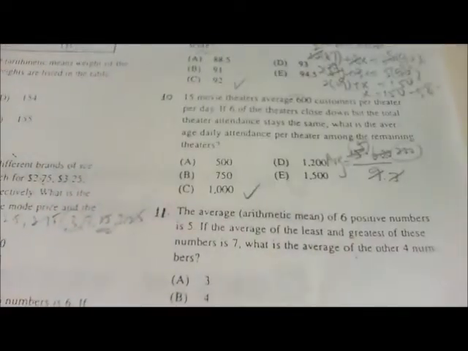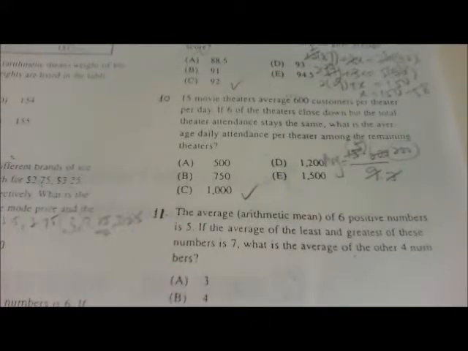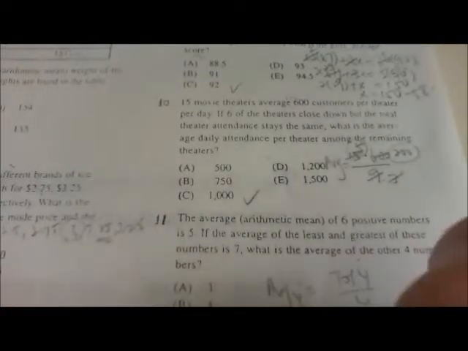Number 11. The average of 6 positive numbers is 5. The average of the least and the greatest is 7. What is the average of the other 4? The average of the 4 is the total of the 4 divided by 4. The total is easy, because the original is 6 times 5. Take away the 2 times 7, over 4. So you get 30 minus 14, which is 16, over 4. Six numbers averaging 5, two averaging 7, 4 left. So you get 4 here.